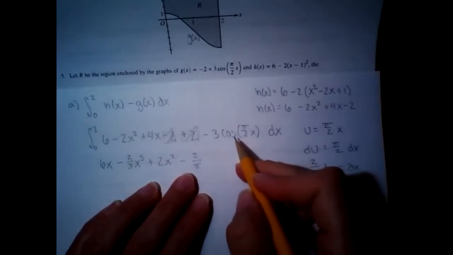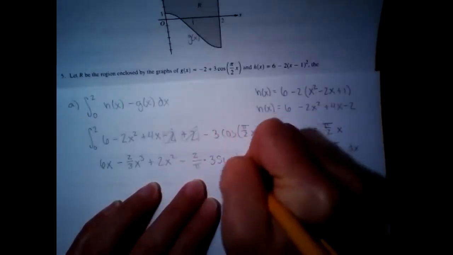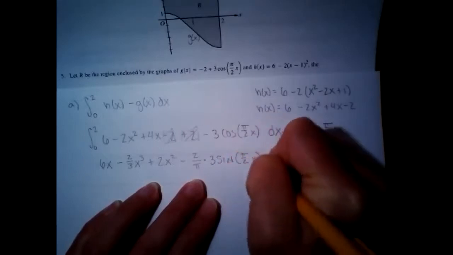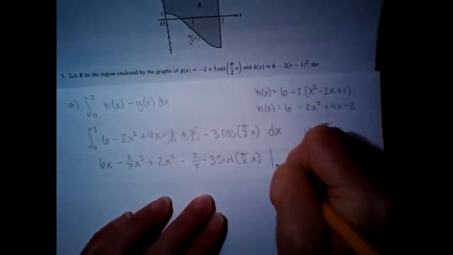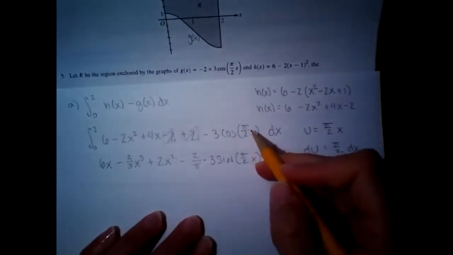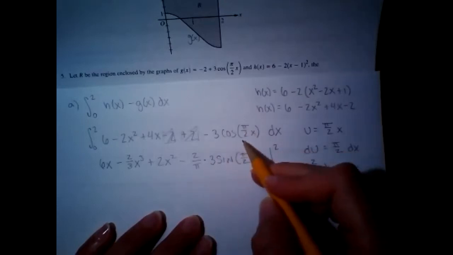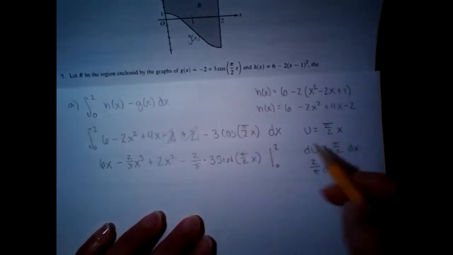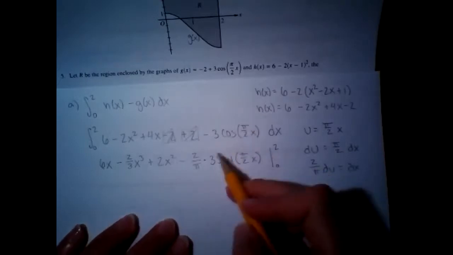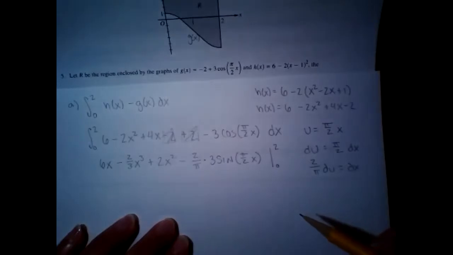All right, the antiderivative of cosine is sine. So this would be 3 sine of pi over 2 x. And then this whole thing is evaluated from 0 to 2. So again, if you had a 1/5 in there, you would just need to multiply a 5 out front. That's your adjustment. So you can write all this out if you want, but if it's a real simple thing like that, just put the reciprocal out front and then you'll be good to go.